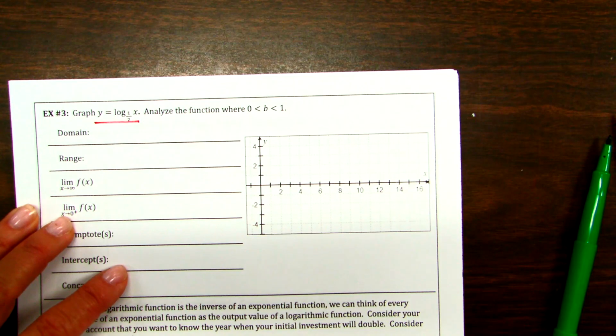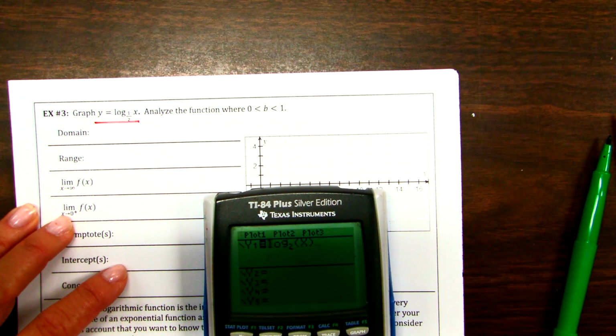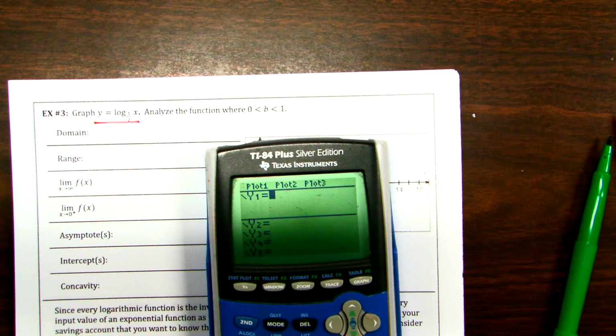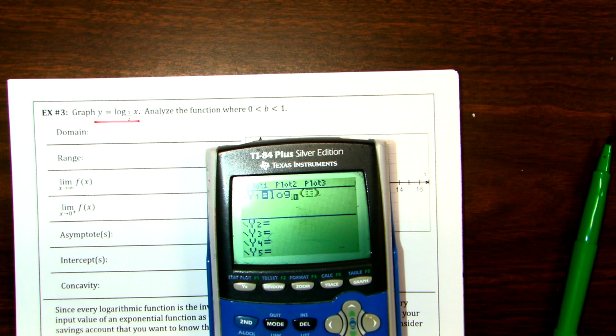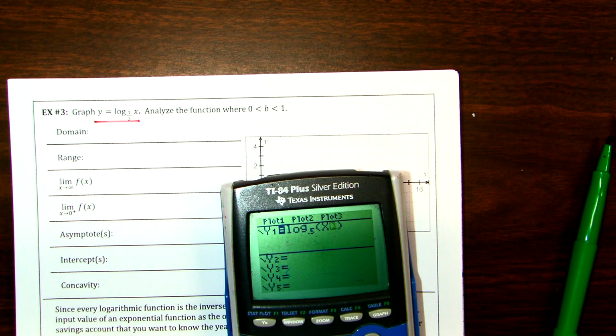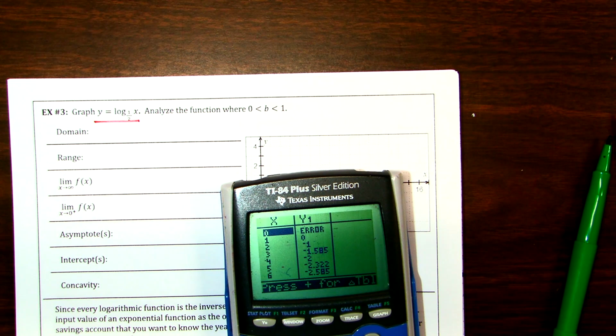All right, let's put this guy in our calculator. Math, alpha, math. You can put 1/2 or 0.5. 0.5 is equivalent to 1/2. Let's see what it looks like just to get an idea. Okay, got it. Then go to your table. 0.5, put 0.5, and then x. Go to your table, and let's pick some good points.